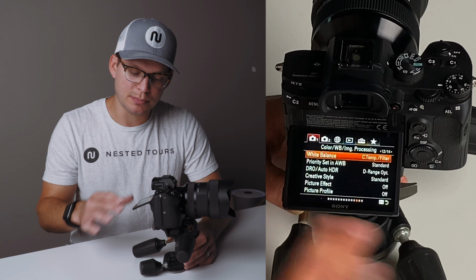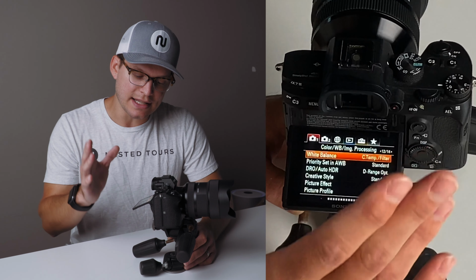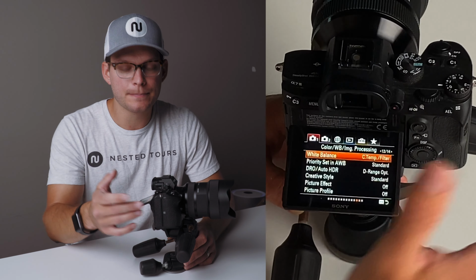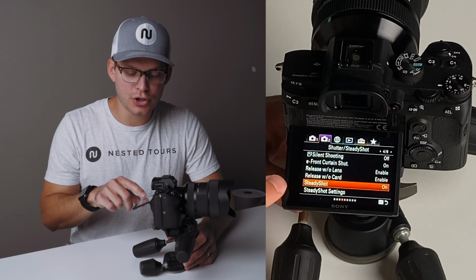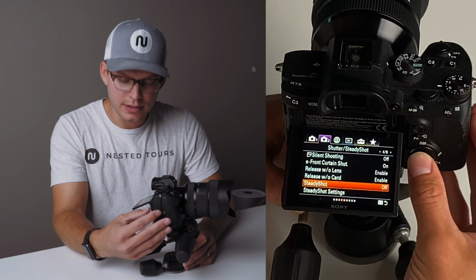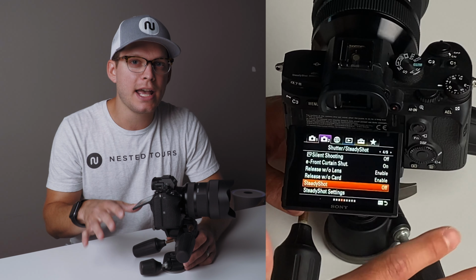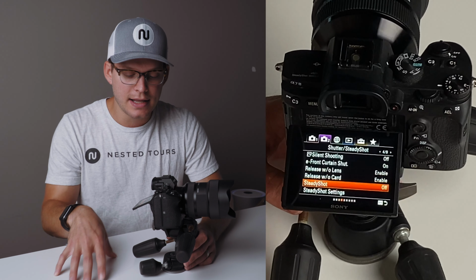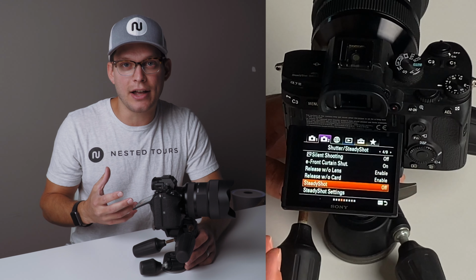So when you're shooting real estate photography, I just have the picture profile off and just use the standard look for your color. When you're using a tripod, make sure you have steady shot turned off. Now, that's critical because sometimes the steady shot, it'll try to steady a shot that's already stable on the tripod, so it'll actually make your images blurry. If you're noticing some of your images are really not turning out as sharp as they should be, then it's probably because steady shot was turned on.